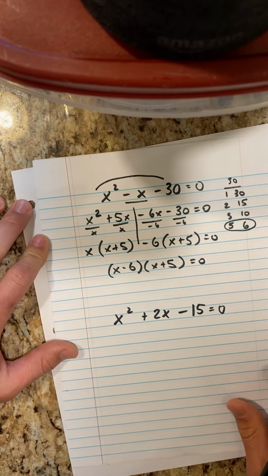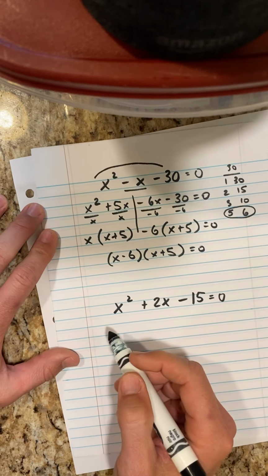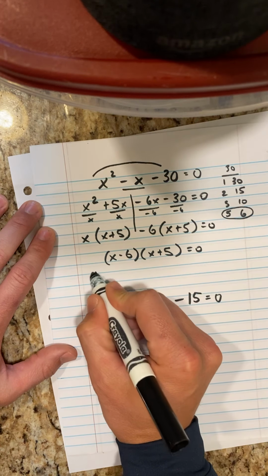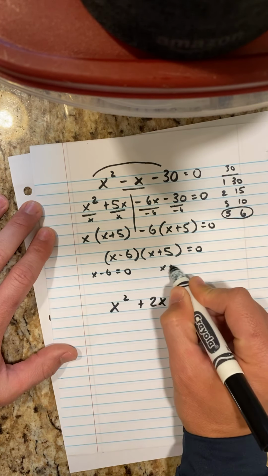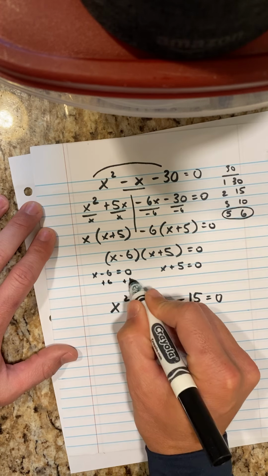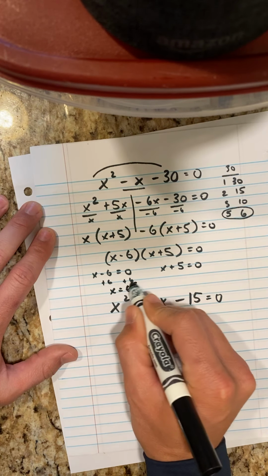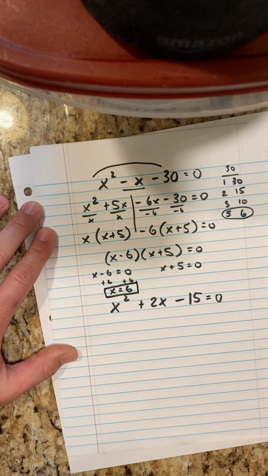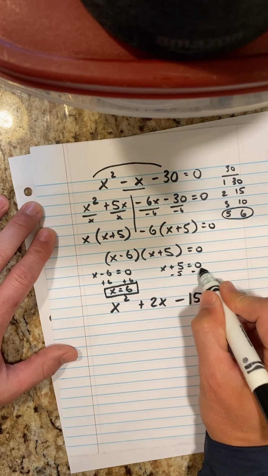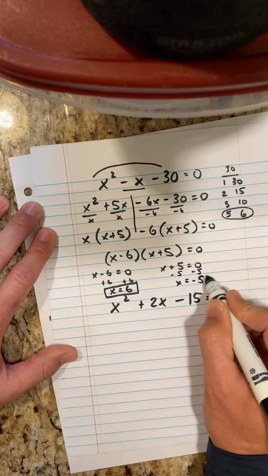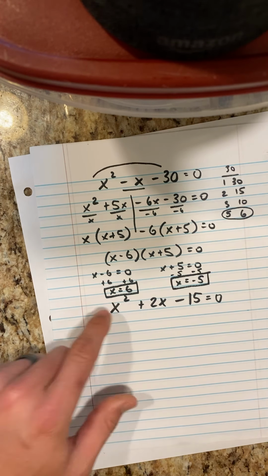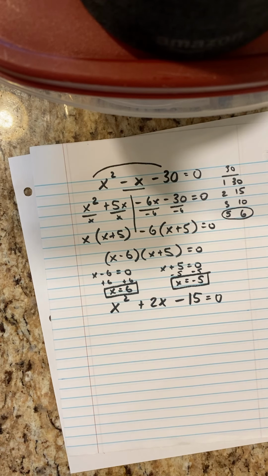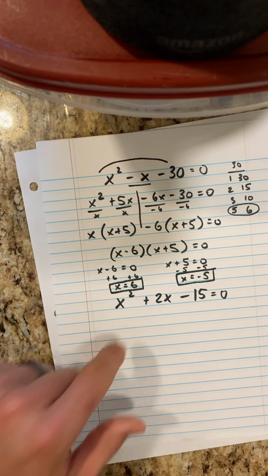Like what we learned yesterday, I can set both of these parentheses equal to 0. So I can say x minus 6 equals 0, x plus 5 equals 0. If I add 6 to both sides on this equation, that gives us x equals +6. And on this side, if I subtract 5, I've got x equals -5. Those are my two solutions to the problem: x equals 6 and x equals -5.